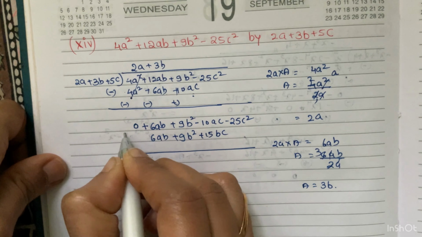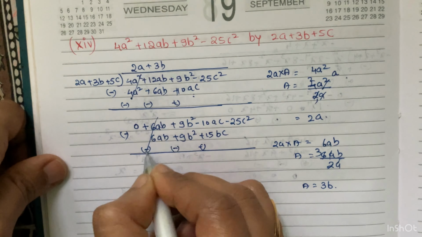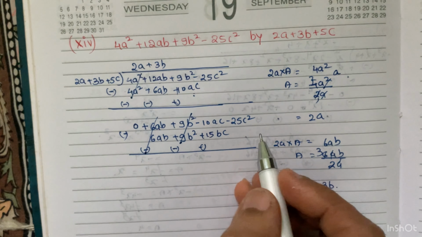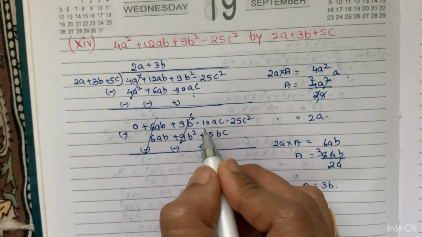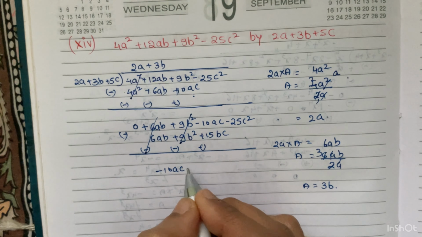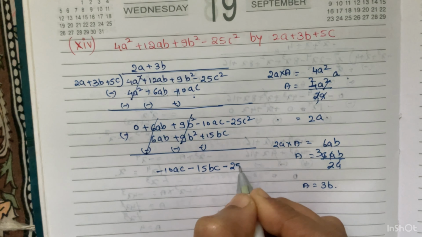Again, here we need to do subtract, and the signs will get changed to the opposite. Okay, now this gets cancelled, this gets cancelled. Cancel is nothing but here we are doing a subtraction. Now I'm going to write this minus 10ac down here, minus 10ac. After that, let me write this one minus 15bc, and here the last term, that is 25c square.